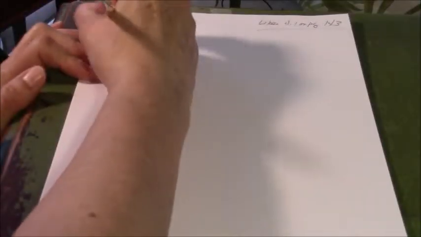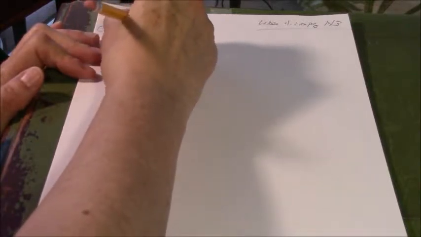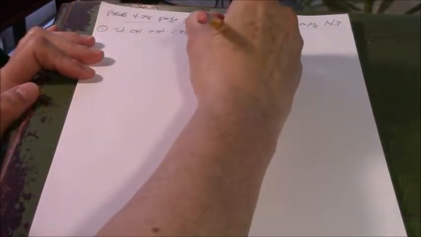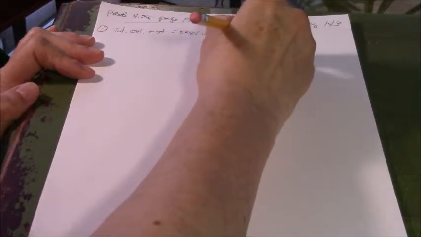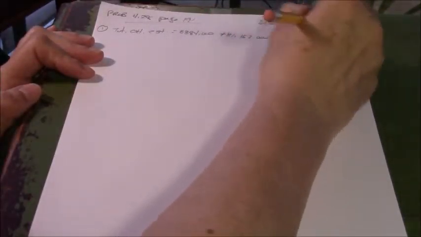So for part 1, let's get our total overhead estimate equals 384,000 plus 1,152,000, and that's going to equal 1,536,000. Alright, so that's our overhead.